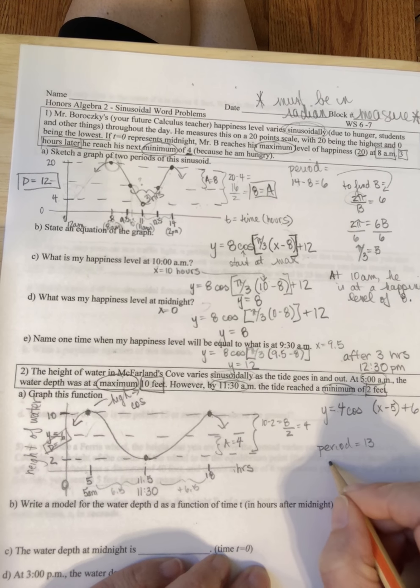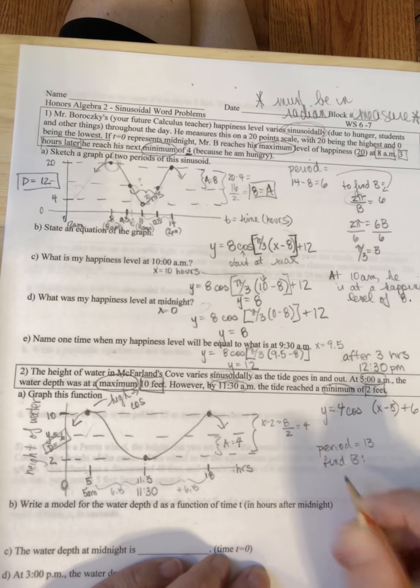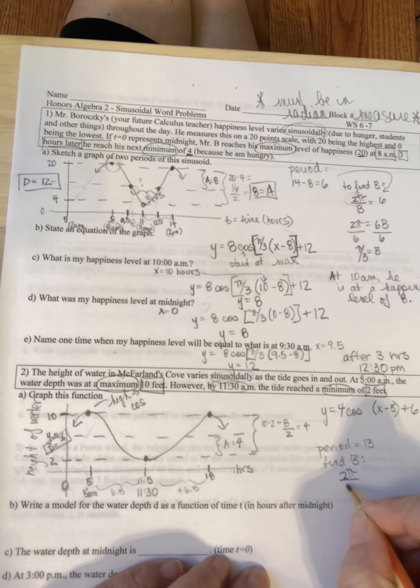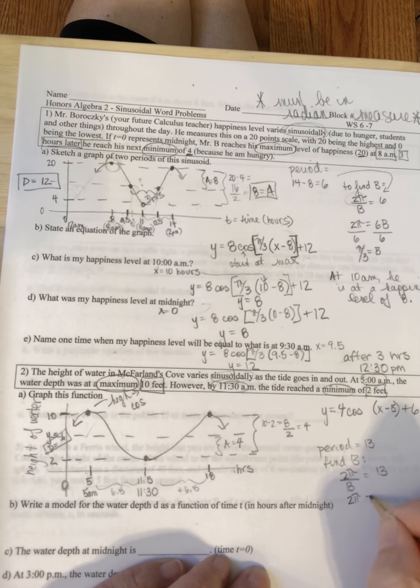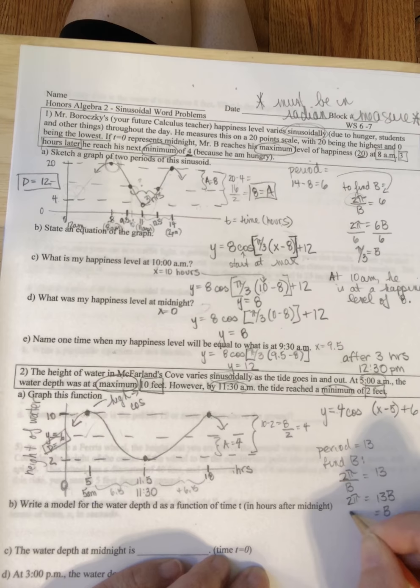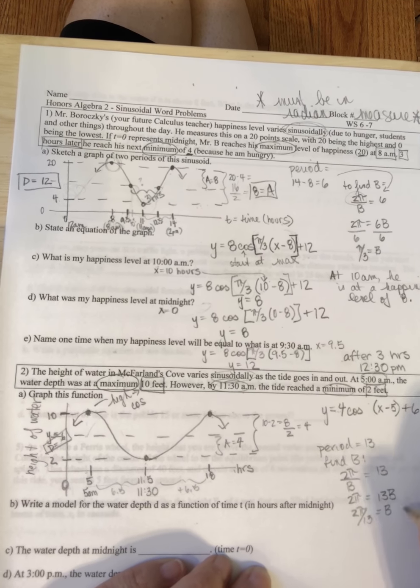So to find B, just like we've been doing, we're going to do 2 pi over B equals 13. So 2 pi equals 13B. Divide by 13. B is 2 pi over 13. Not going to be pretty, so I'm going to put that up there.